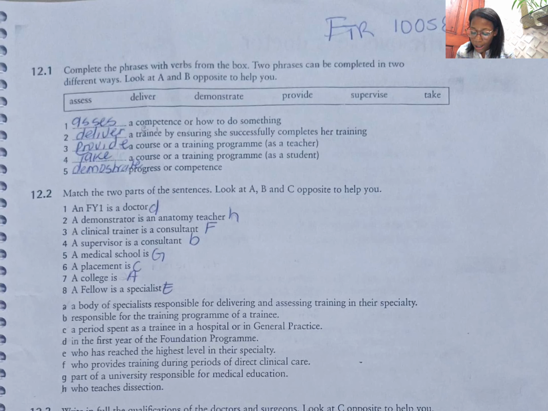5. A medical school is with the letter G, part of a university responsible for medical education. 6. A placement is with the letter C, a period spent as a trainee in a hospital or in general practice. 7.